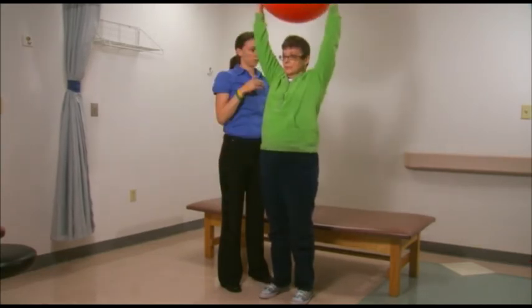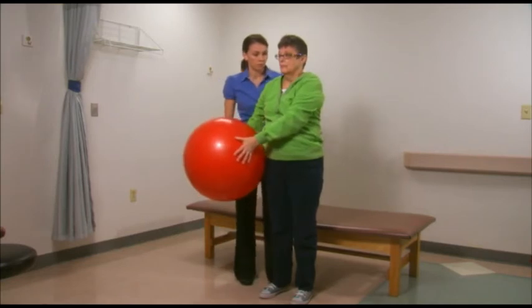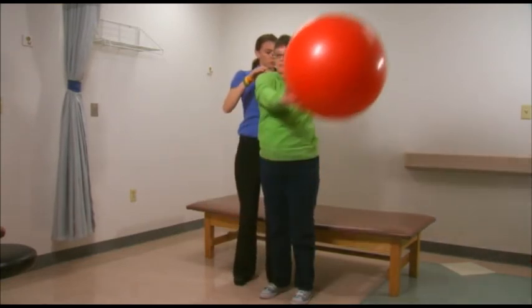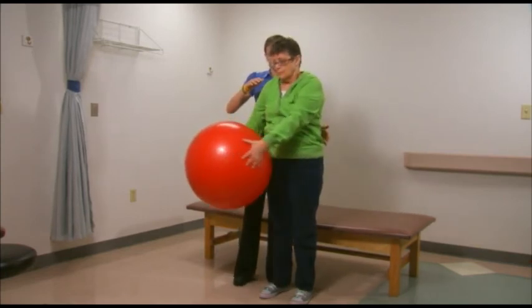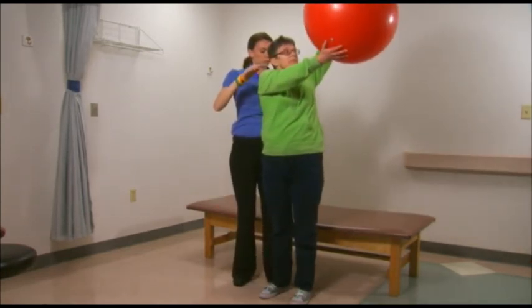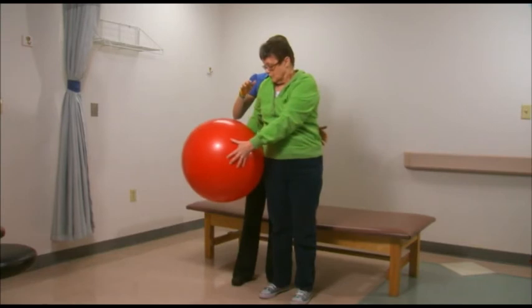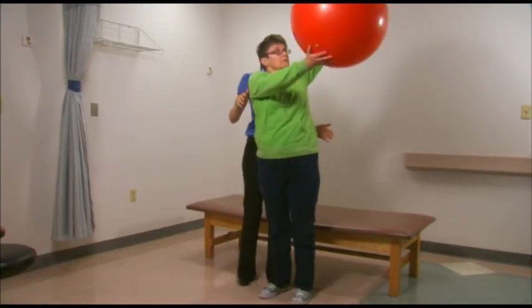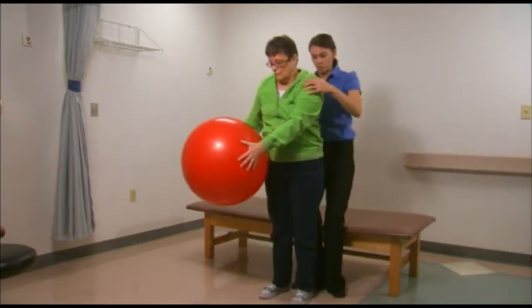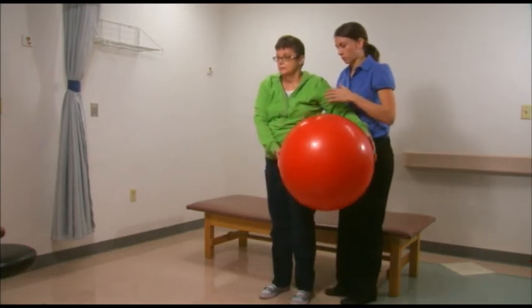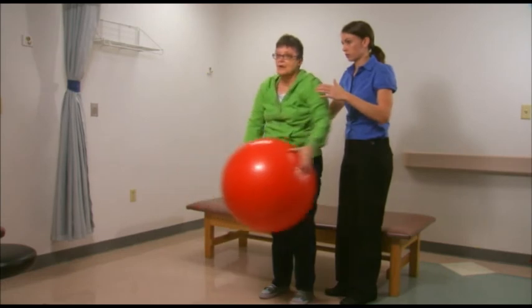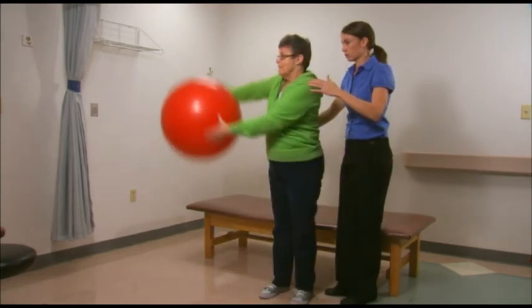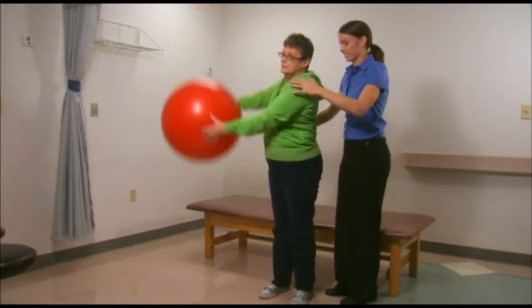Now we're up into standing. So we started in sitting. We could also do the tall kneeling activity. Now we're in standing, and she's performing the same type of challenge to her trunk and balance that we saw in those other positions, lifting the ball overhead, then moving the ball through diagonal patterns, activating really all of the muscles of the trunk.